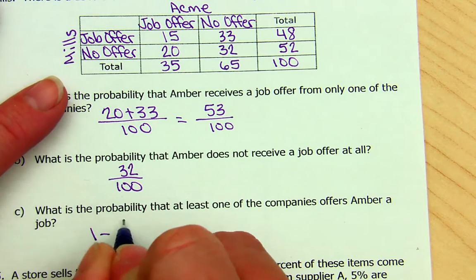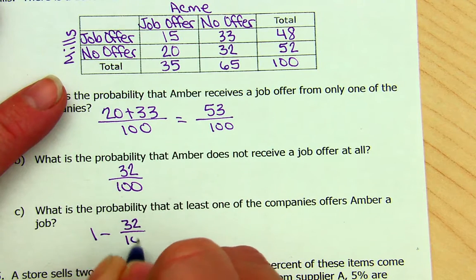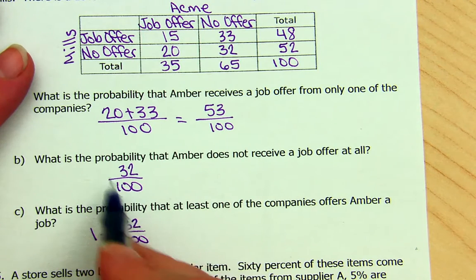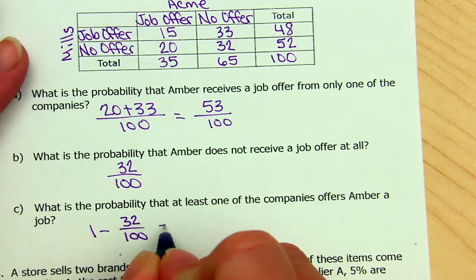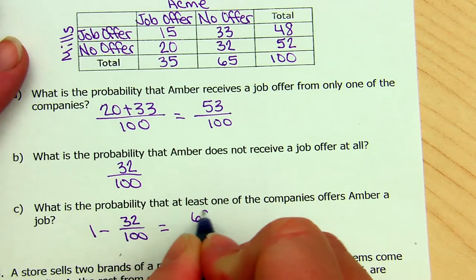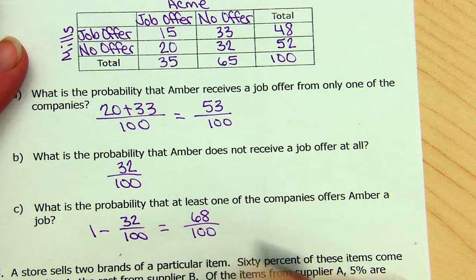So you could do 1 minus the 32 over 100 that we just calculated up here, because that's the only time she doesn't get at least one offer. So we can subtract to get this 68 out of 100.